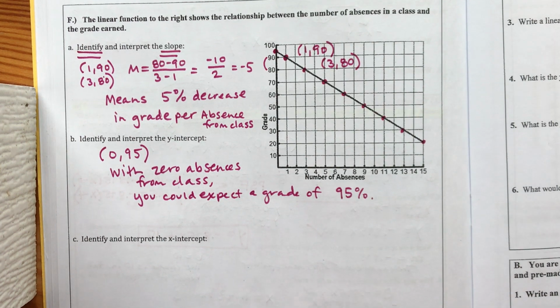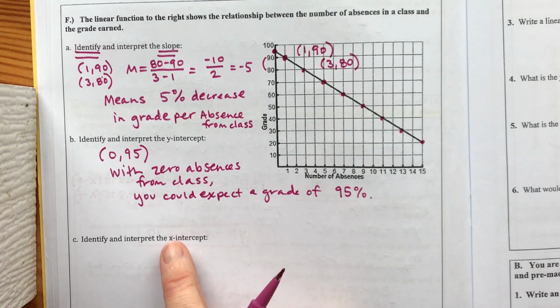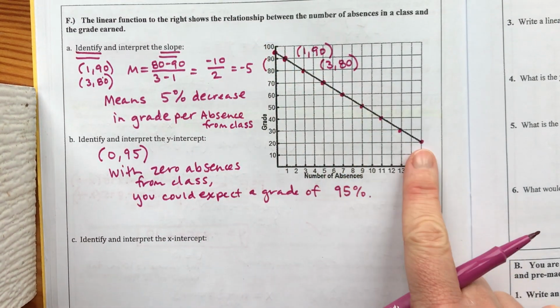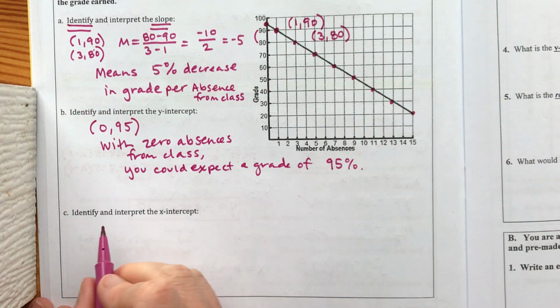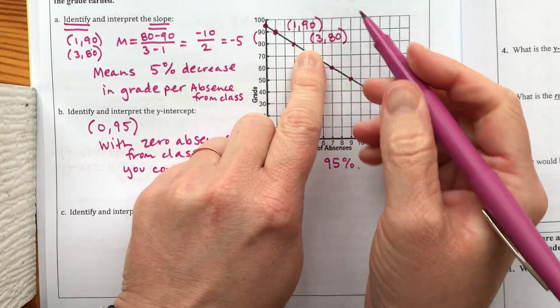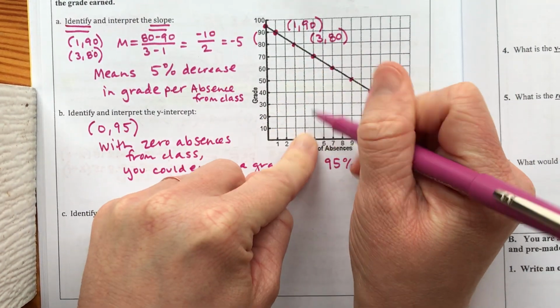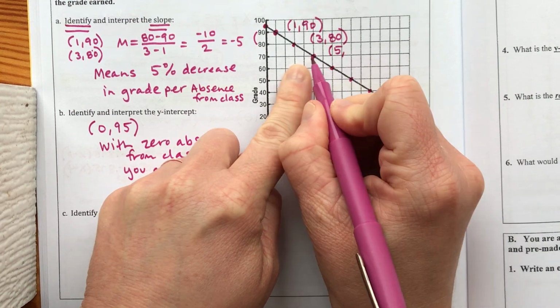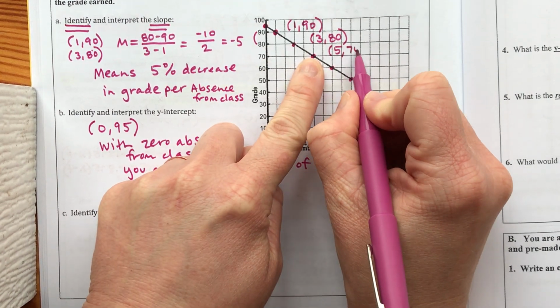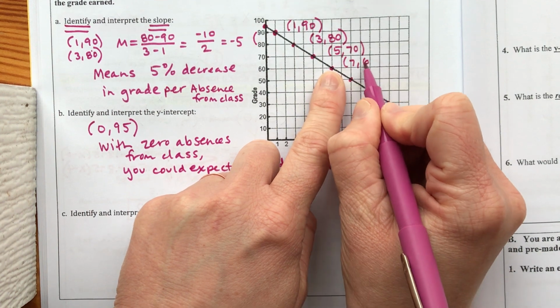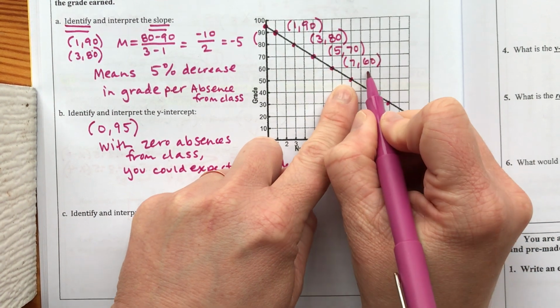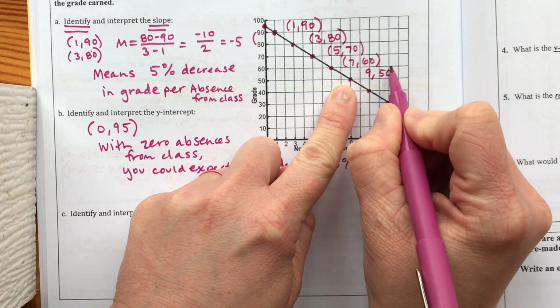Now I'm going to identify our x-intercept. Now this I don't really see on my picture, but I'm going to use my trend line to help me get there, just by making a table and following the process. So in 2 absences, meaning this point is 5, it will go down 10%, so 70. In 2 absences, 7, it will go down 10%, 60. In 2 absences, 9, it will be 50%.